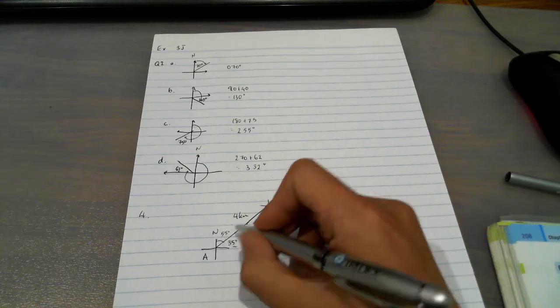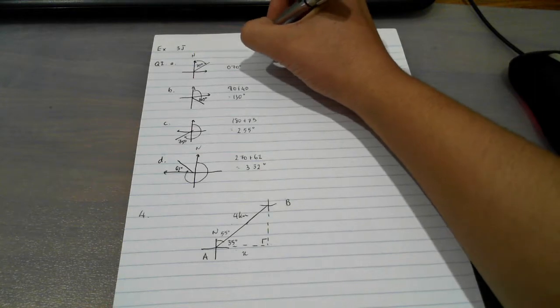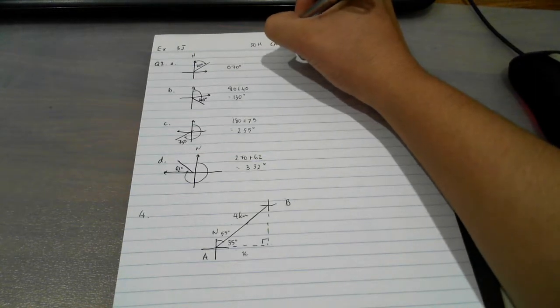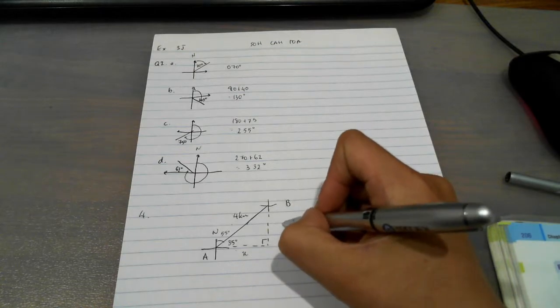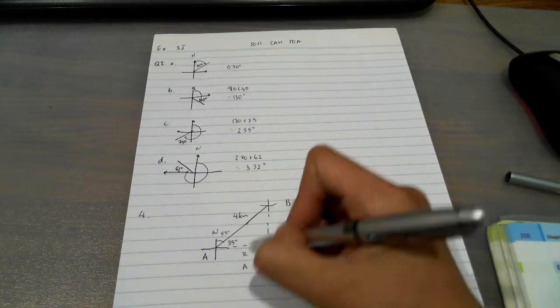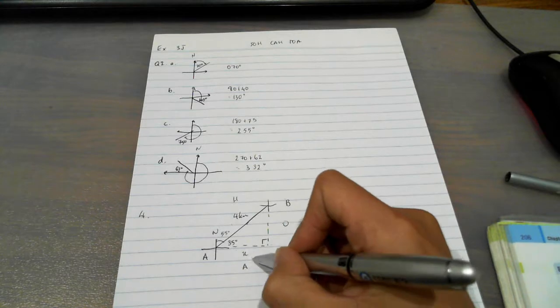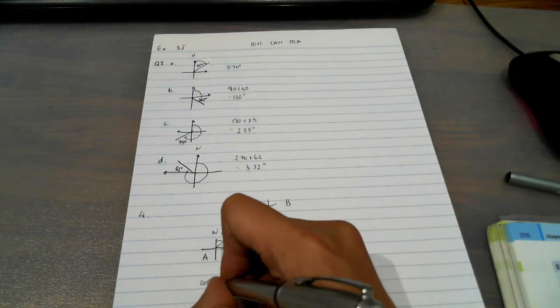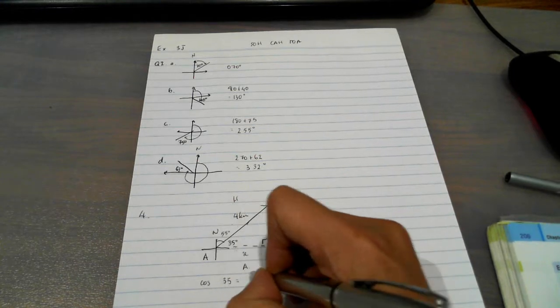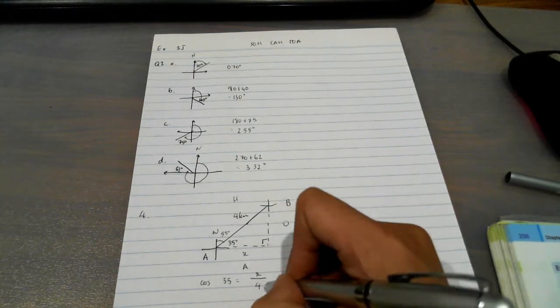Like I said, SOH CAH TOA at the top: opposite, adjacent, hypotenuse. I've got A, because I've got an X and I've got H, so that's going to be cos 35 equals X on 4.